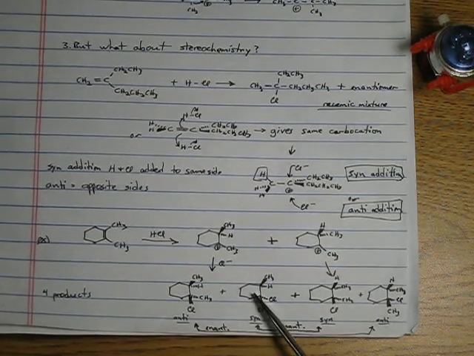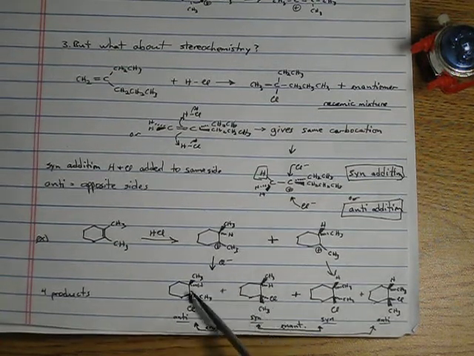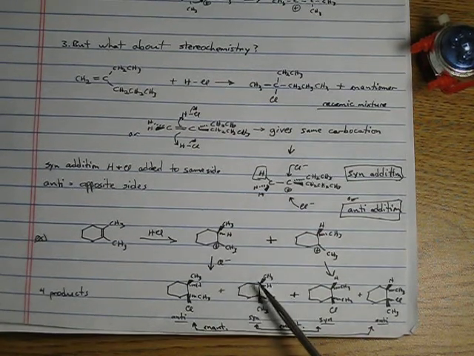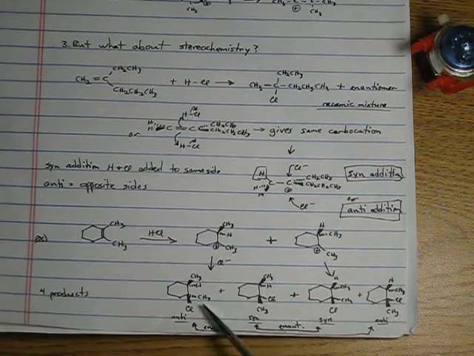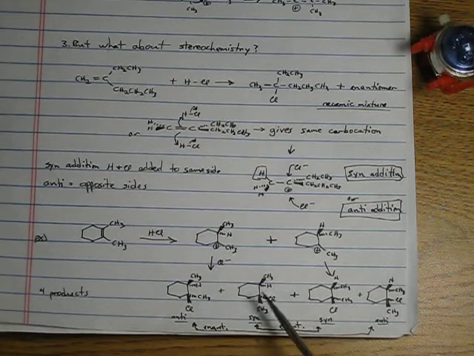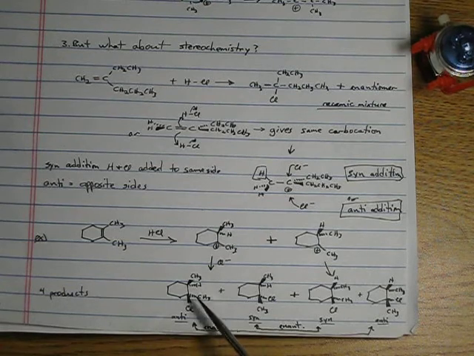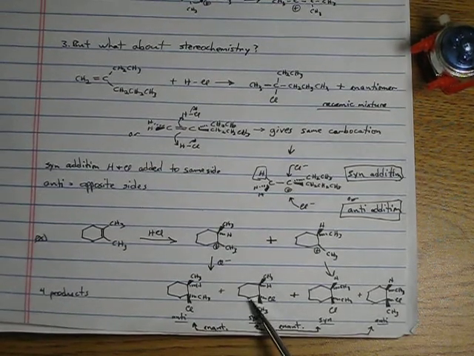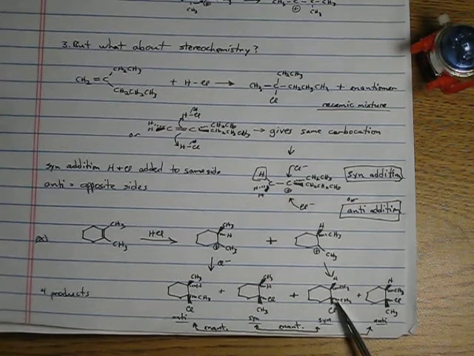Well, if they're diastereomers, then that means that we still have optical activity because one diastereomer has a different rotation, a different alpha than the other diastereomers. So these are not enantiomers. So we do need the other enantiomers of these two. And you can draw the enantiomer of this diastereomer by switching both groups to get this guy over here. And the enantiomer of this one is switched both groups to get this one.